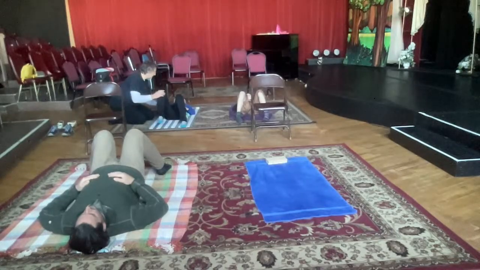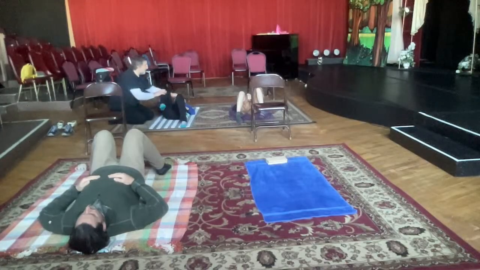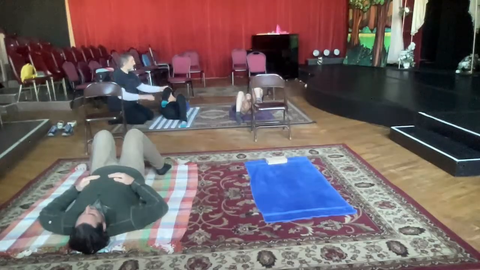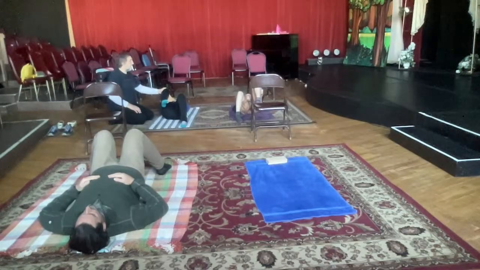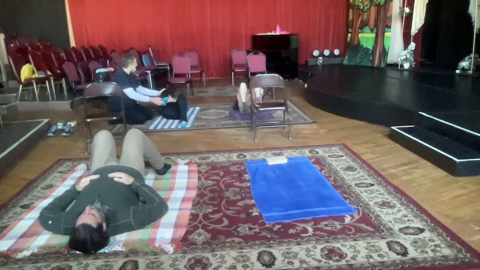Then you can take hold of it. And you can take hold with both hands. And this is not a stretch. What you're actually asking for is the weight of the femur to come into the socket. So this can just be floppy.